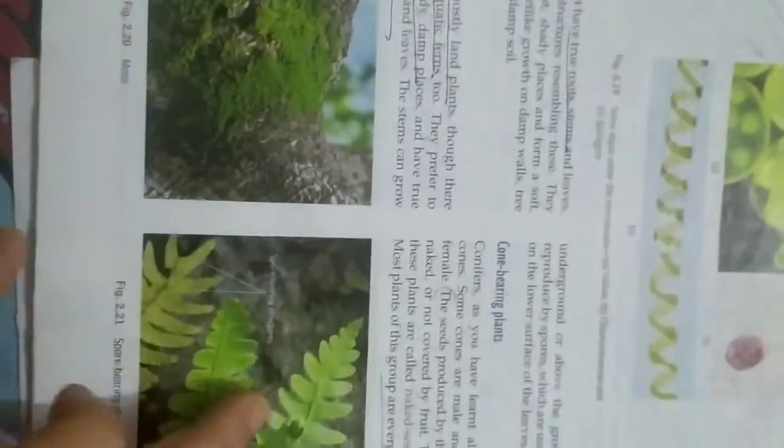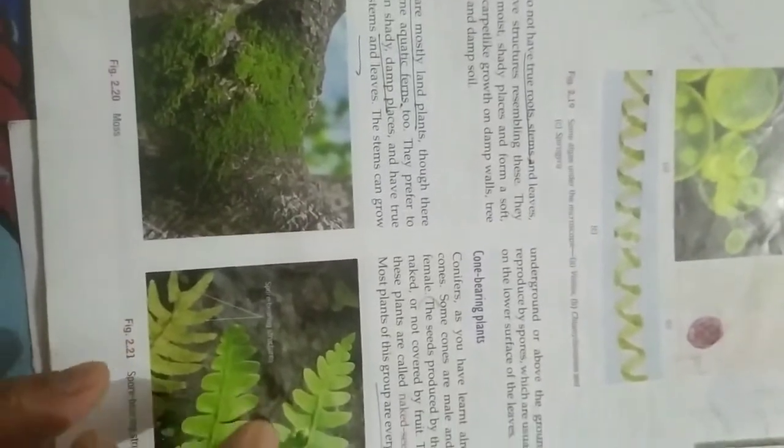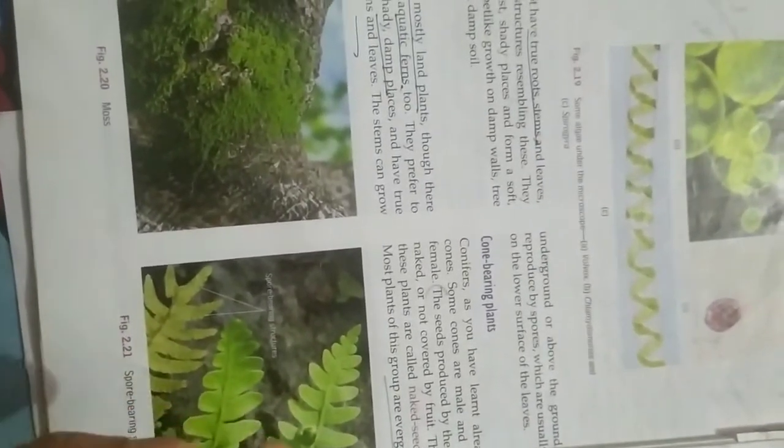Now come to the third type of plant. They are the ferns. You have already seen these. Maybe some have grown in your garden also. So ferns are mostly land plants, though there are aquatic ferns also, and they generally grow in shady, damp places. They have roots, stems, leaves, etc.